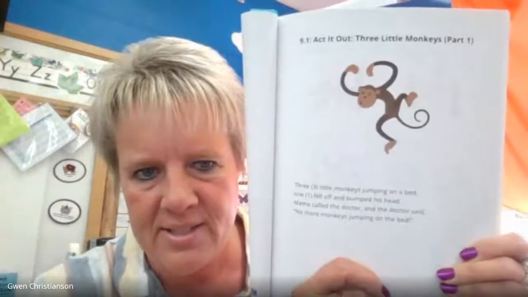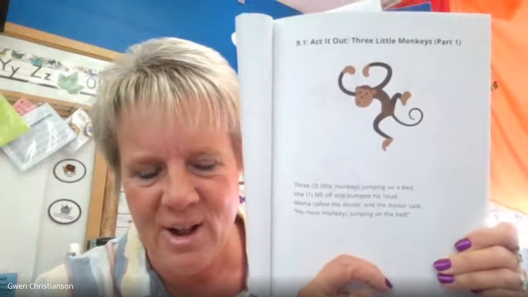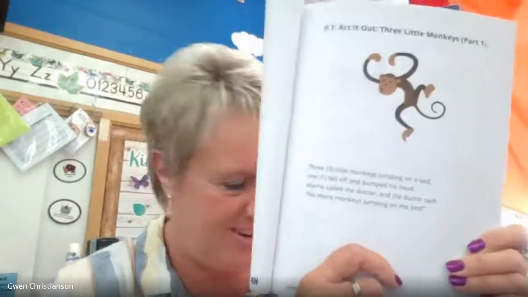Look at that guy. 3 little monkeys jumping on a bed. 1 fell off and bumped his head. Mama called the doctor, and the doctor said, "No more monkeys jumping on the bed." You probably heard that before.